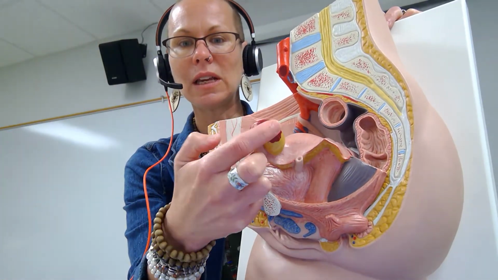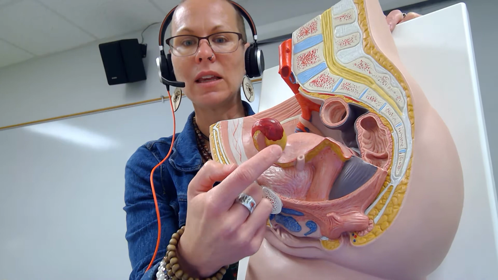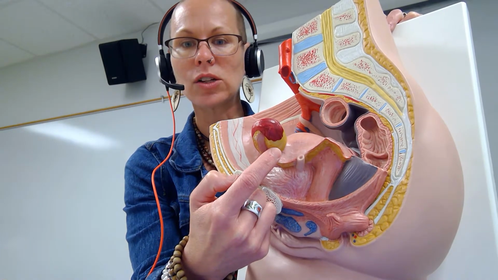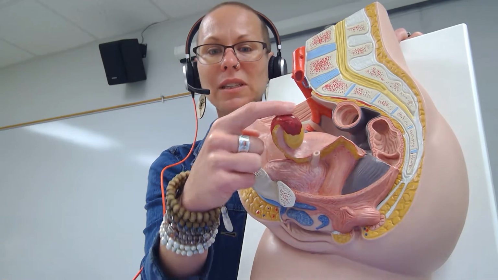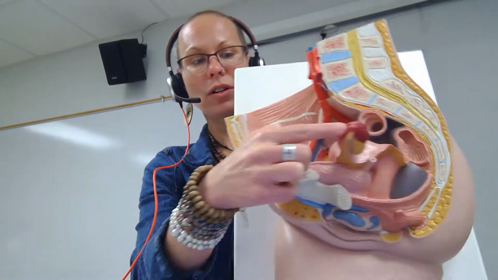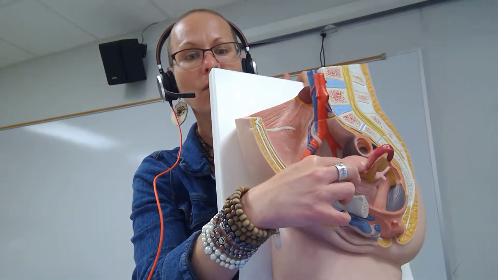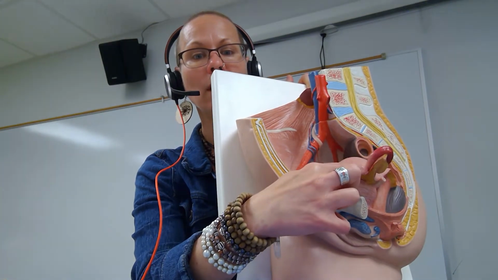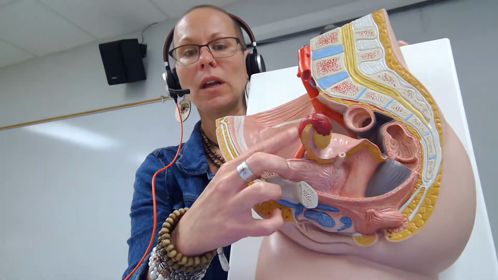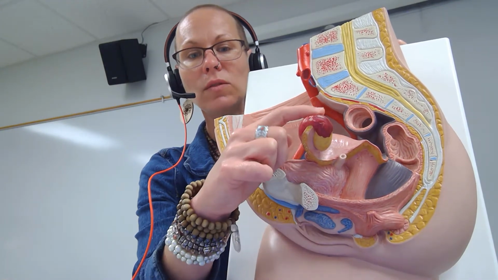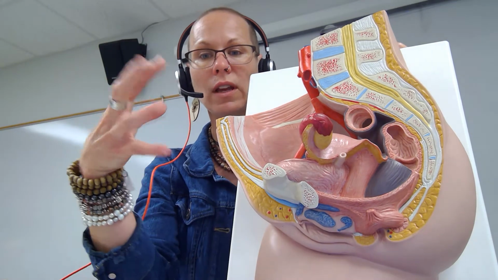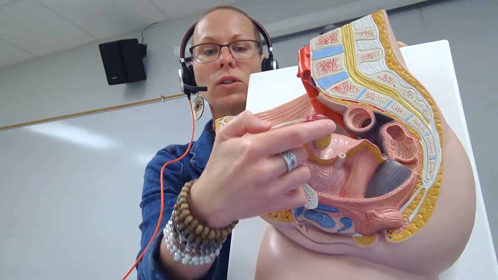And what we see here is that the ovary is actually separate from the rest of the female reproductive system anatomy. So it's not a continuous track. Instead, this structure here called the oviduct or fallopian tube kind of hugs around the ovary. And this portion of the oviduct that's hugging around the ovary is called the fimbriae.